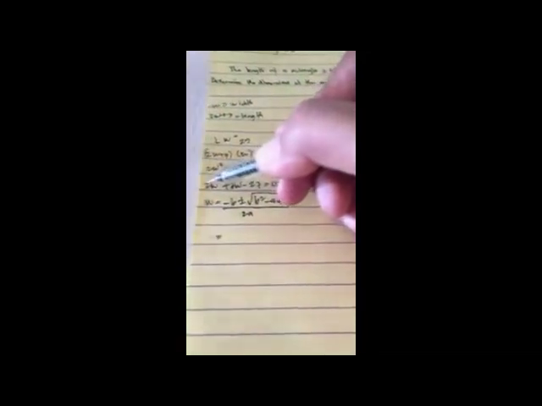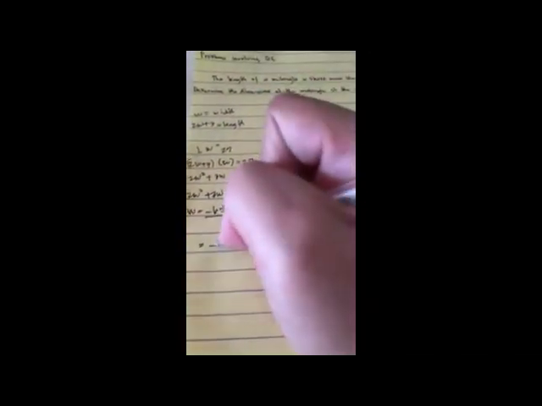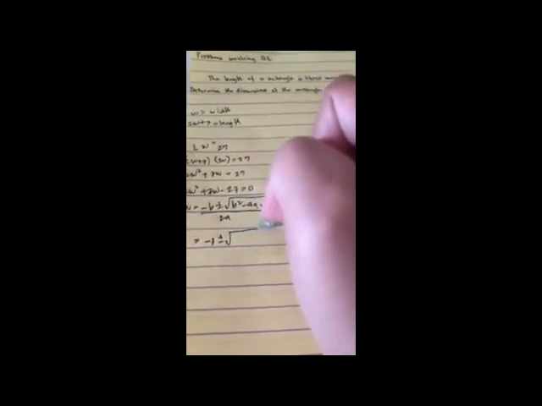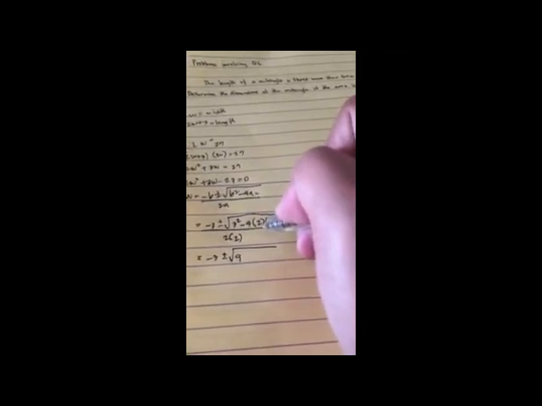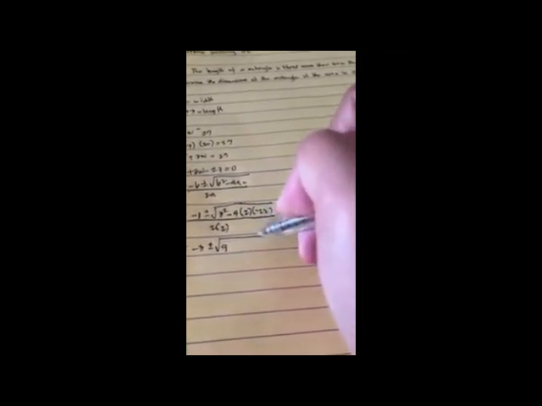Here are our A, B, and C. So we have negative 3 plus or minus the square root of 9. Negative 4 times 2 is negative 8. Negative 8 times negative 27 would give you positive 216, all over 4. So that would be negative 3 plus or minus the square root of 225 all over 4.